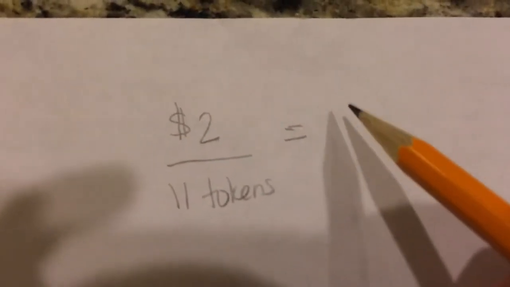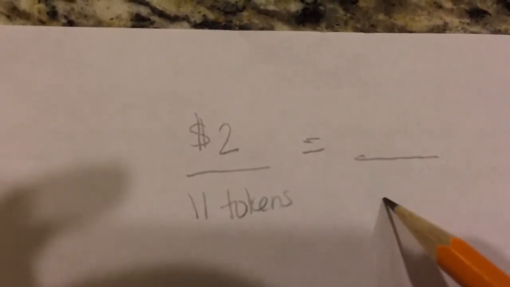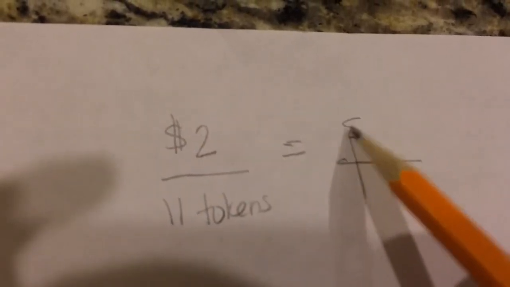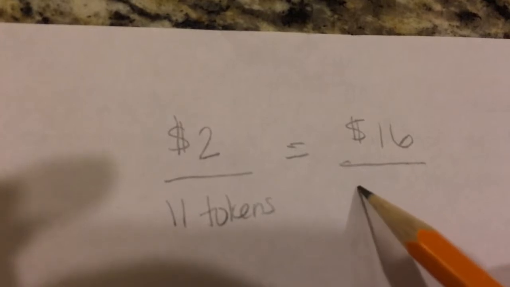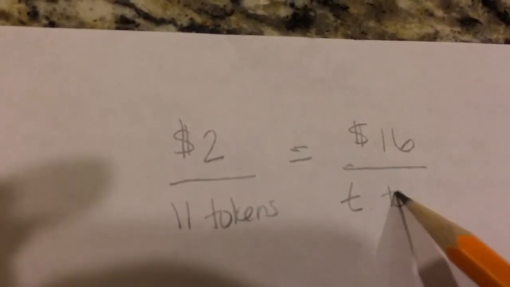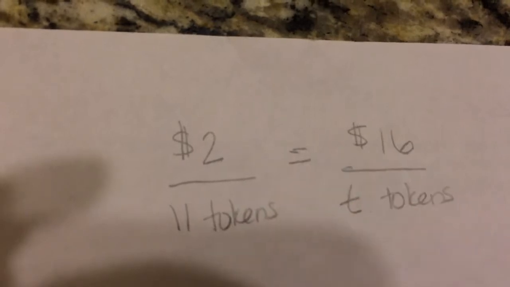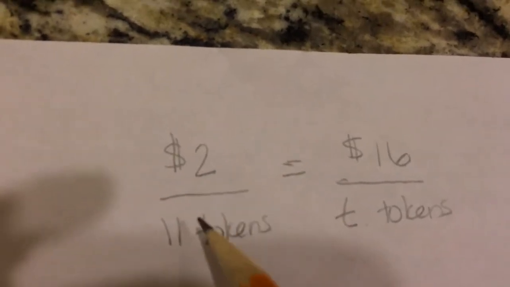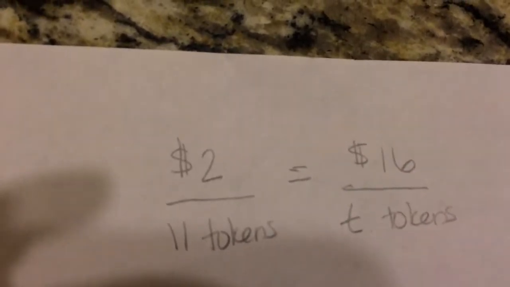So now I need to think, where does the 16 go? Does it go on the top or on the bottom? Well, the 16 is dollars, and since I put dollars on the top, $16 goes on the top. And now my T, tokens, will go on the bottom. That'll tell me how many tokens he bought with $16. So I have 2 and 11 together, and 16 and T together.